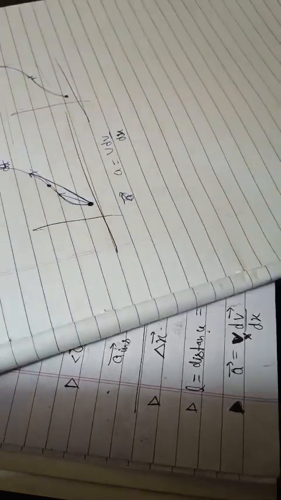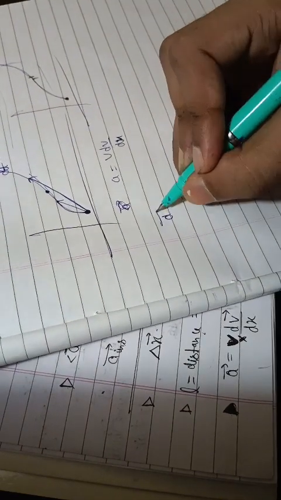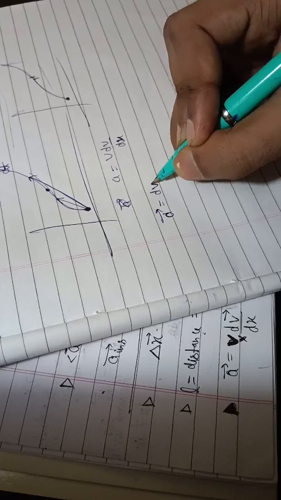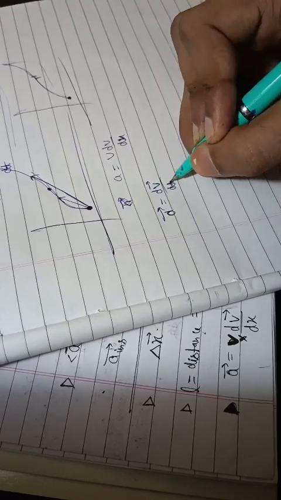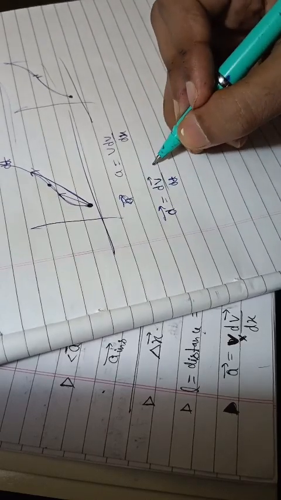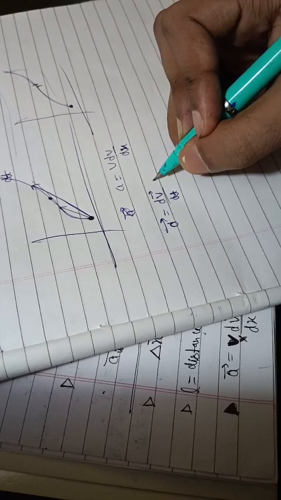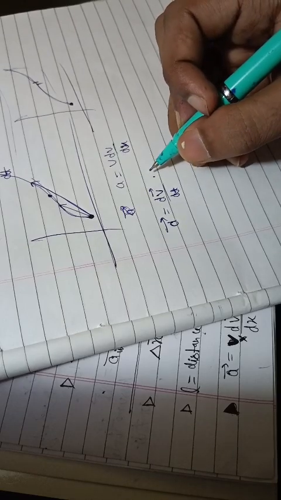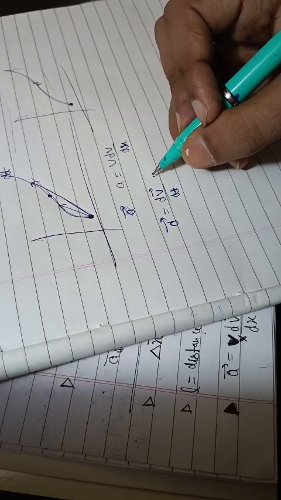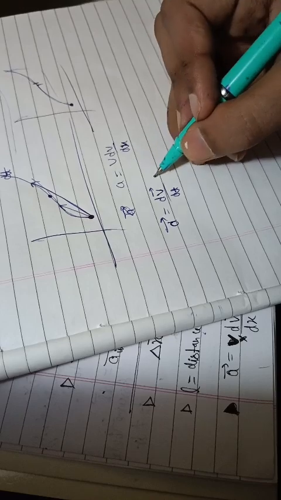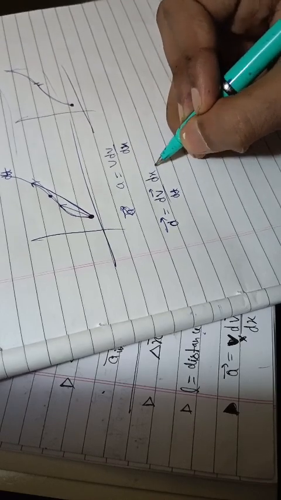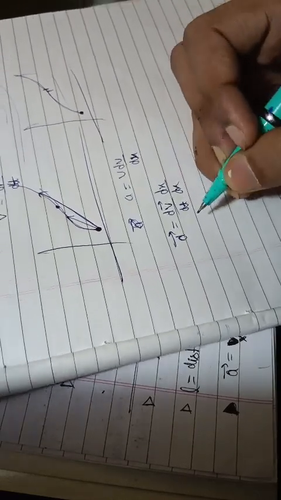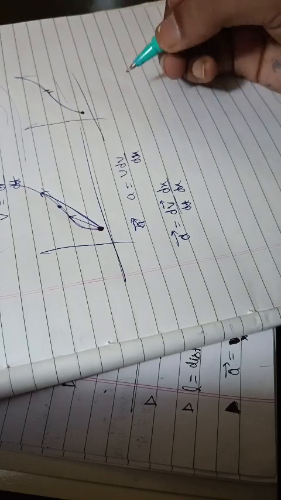How do you derive this? This is simple. Acceleration is equal to dv by dt. Since I cannot multiply or divide by a vector, I simply take a simple notion like dx by dt or dy by dt.